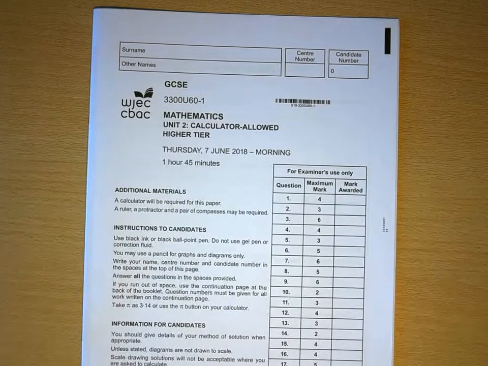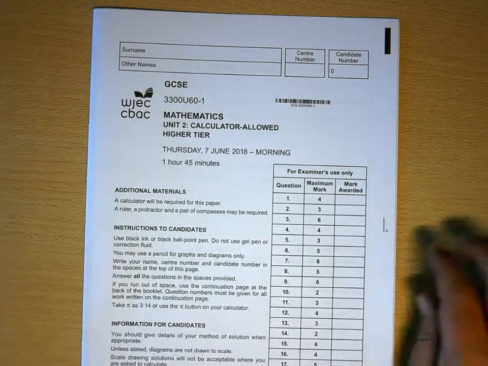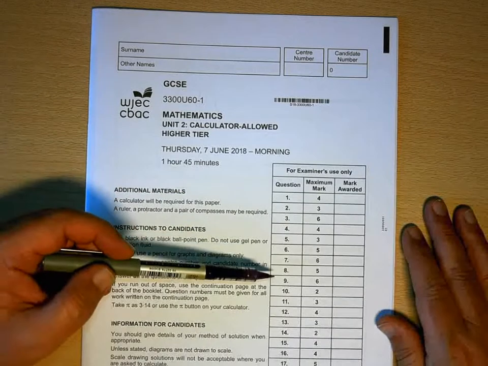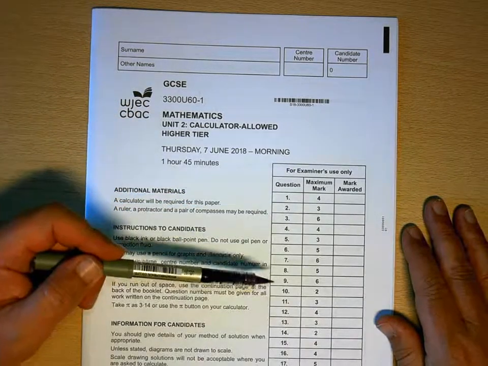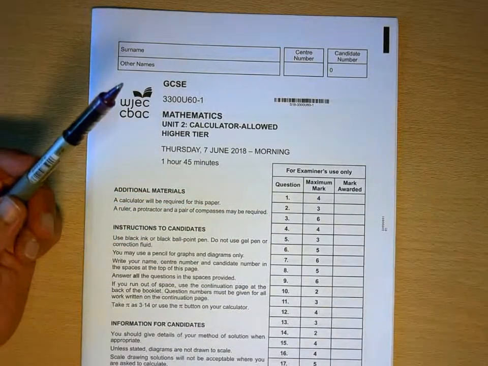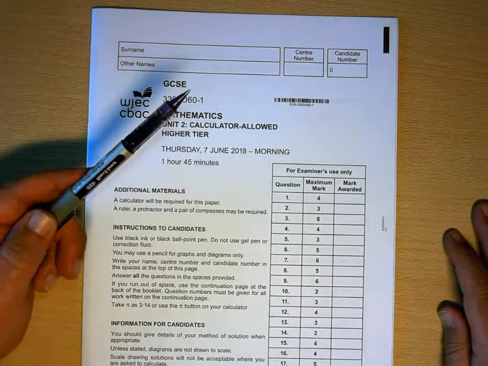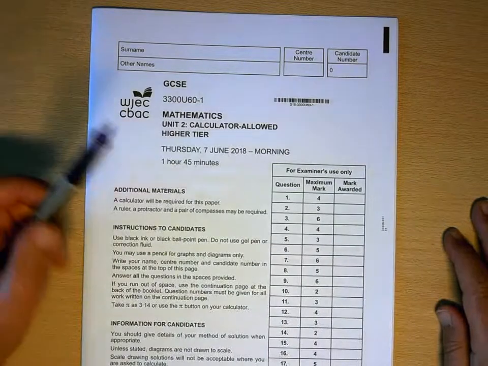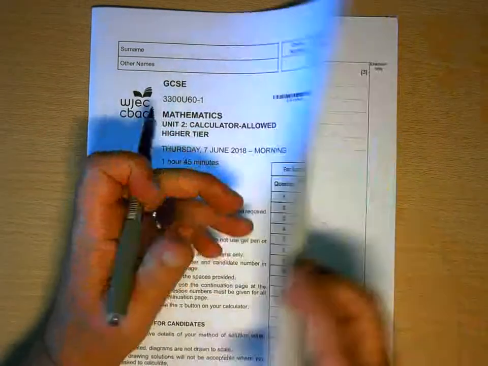Alright, in this clip I'm going to be looking at the A star questions from this WJEC higher tier Unit 2 from the summer of 2018. The C and B questions are the first 9, questions 1 to 9, and I've covered those in a video clip for the second half of the intermediate tier, which is its overlap. So all of those questions are already covered. So we're going to start with question 10.